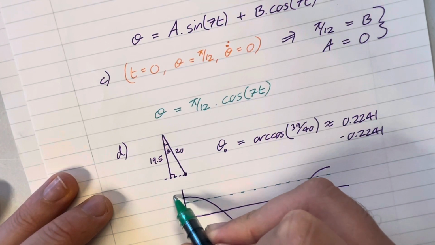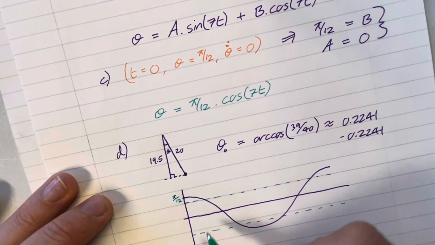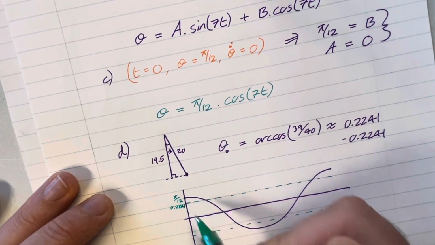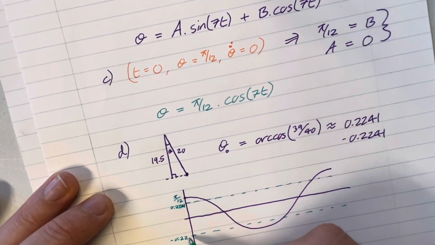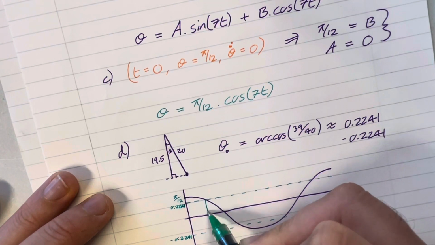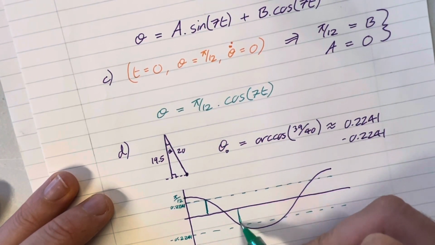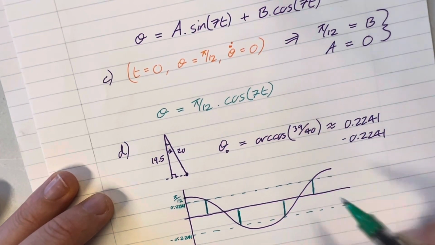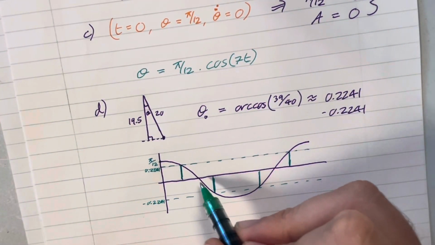It starts up there at pi on 12. This is 0.2241 and minus 0.2241. And essentially what I need to do is calculate when it is in between those.